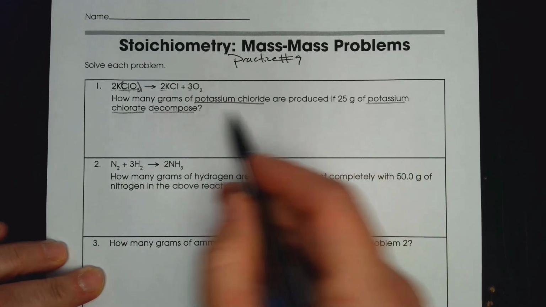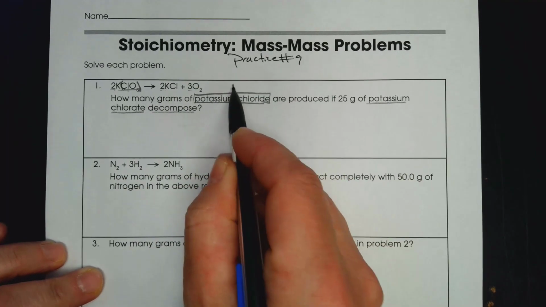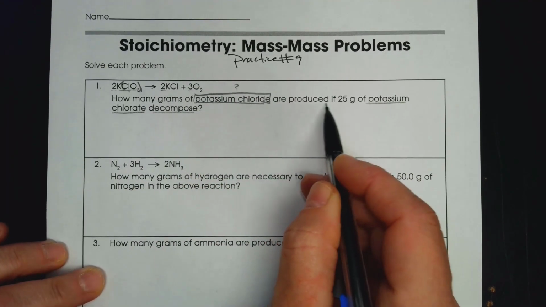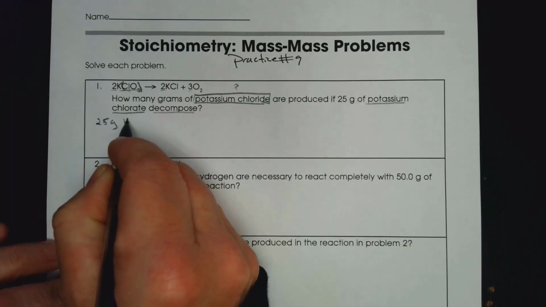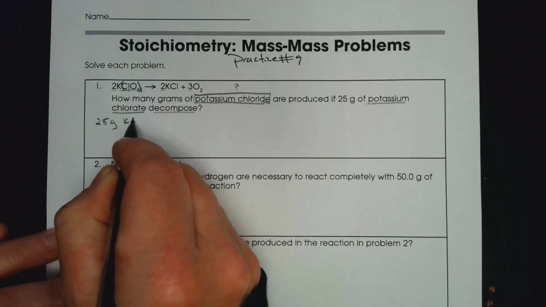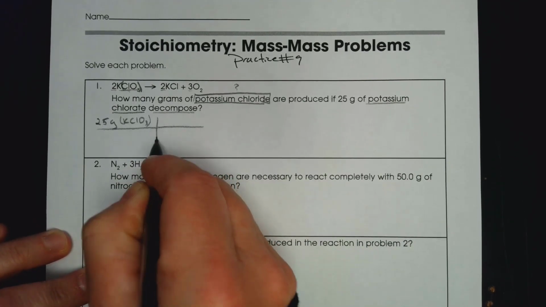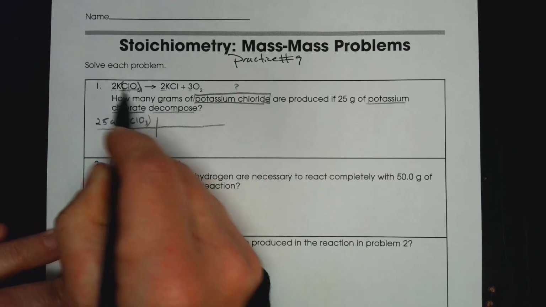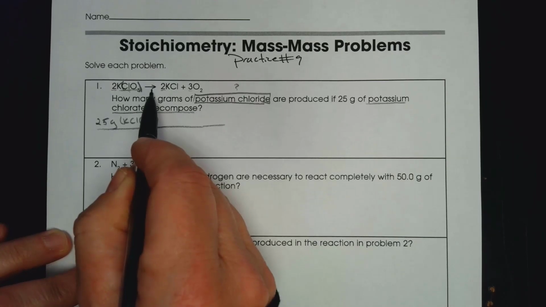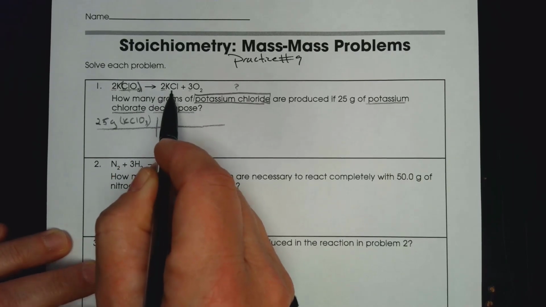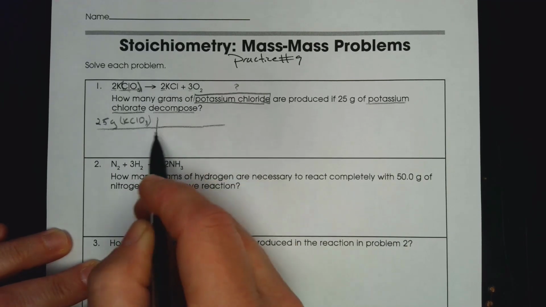So let's go with what we're given. How many grams of potassium chloride? So we're trying to find this. How many grams of this are produced if 25 grams of potassium chlorate, KClO3, decompose. Okay, so this is a decomposition reaction. We have potassium chlorate decomposing to form 2 moles of potassium chloride and 3 moles of oxygen gas.